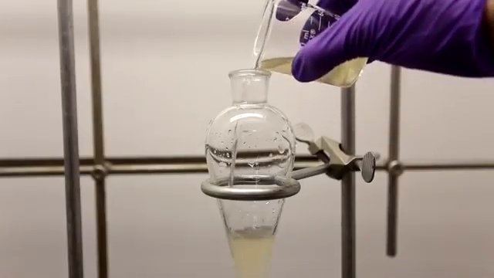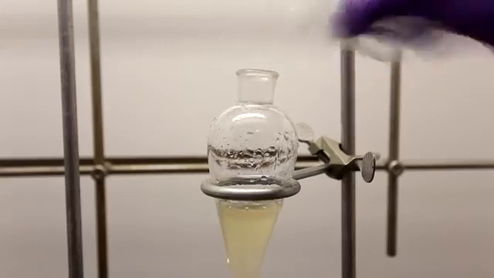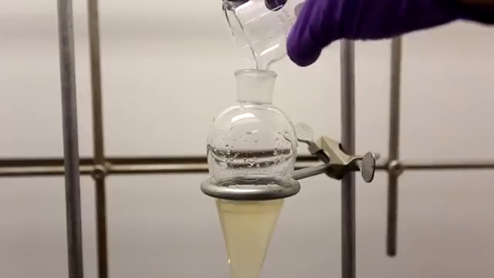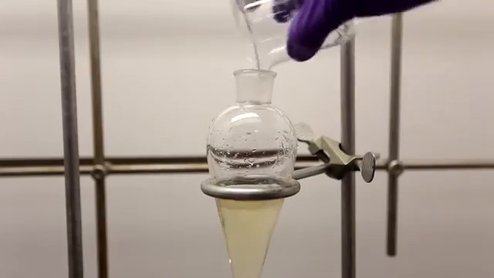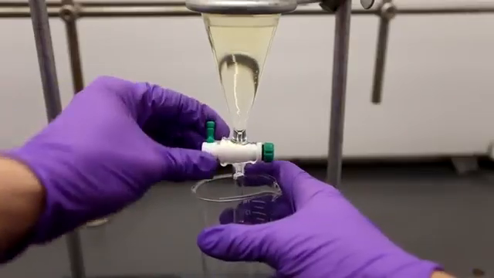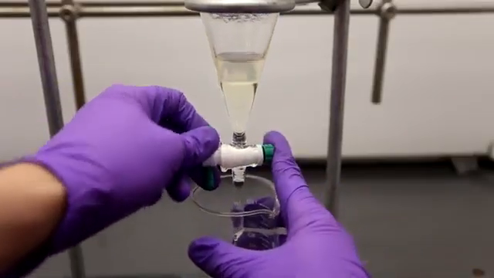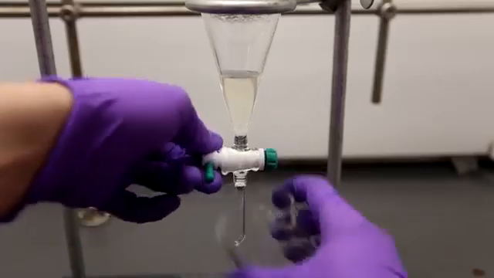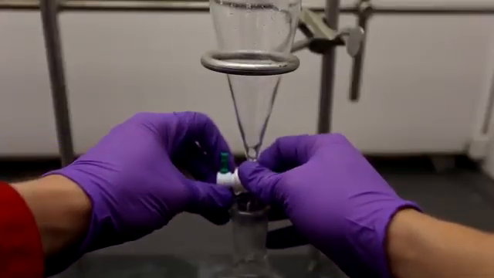The solution was then added to a clean separatory funnel. The beaker was washed twice with about 5 milliliters of water. The separatory funnel was then capped, shaken, and vented. The layers were allowed to separate and the aqueous layer was drained into a beaker. The ether layer was drained into a round bottom flask.